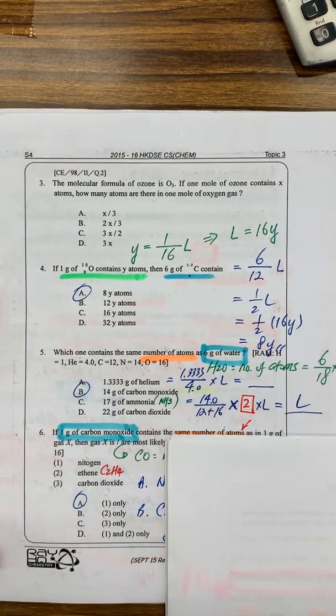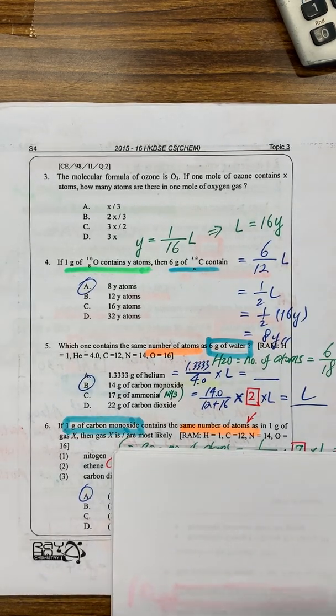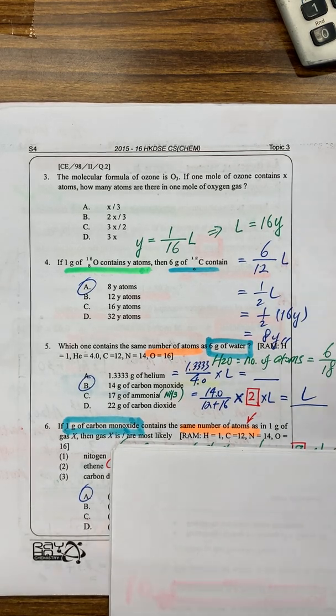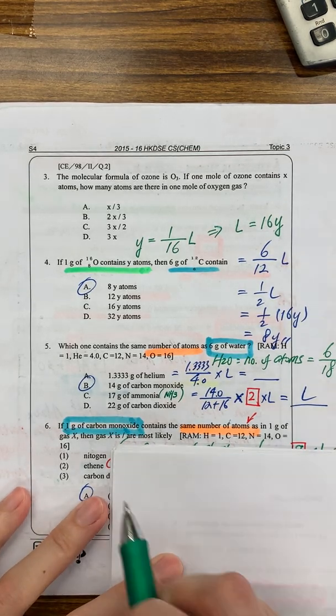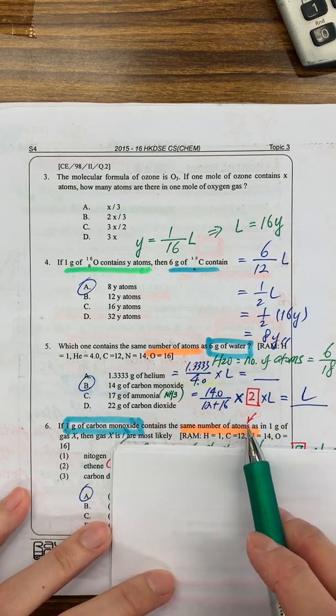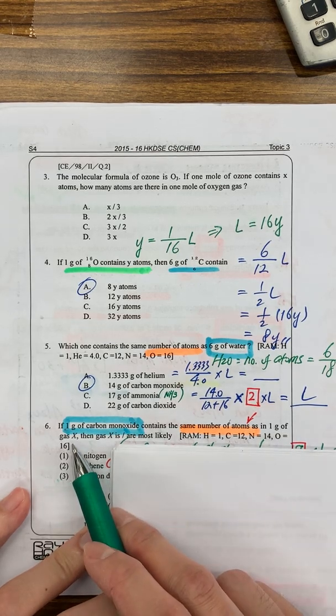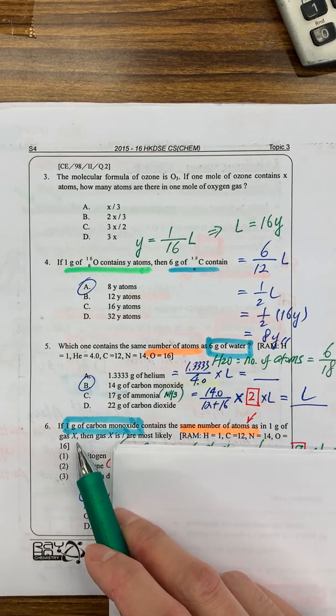Question number 6. Now you see, year by year, the questions are kind of similar to each other. 1 gram of carbon monoxide contains the same number of atoms as 1 gram of which gas?